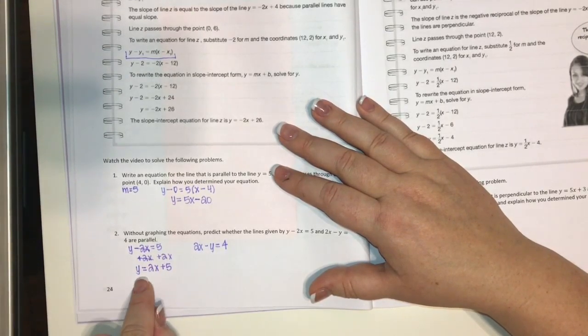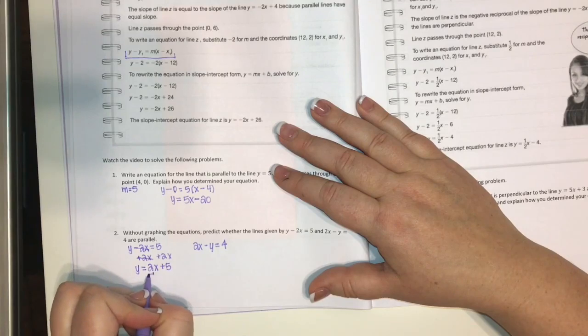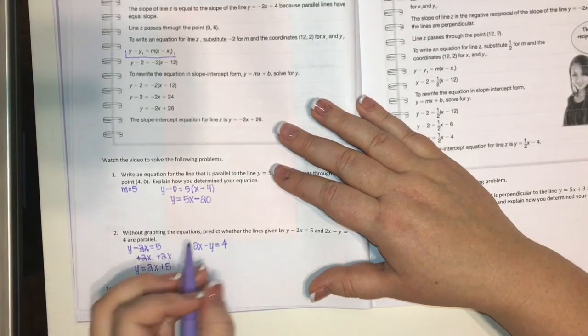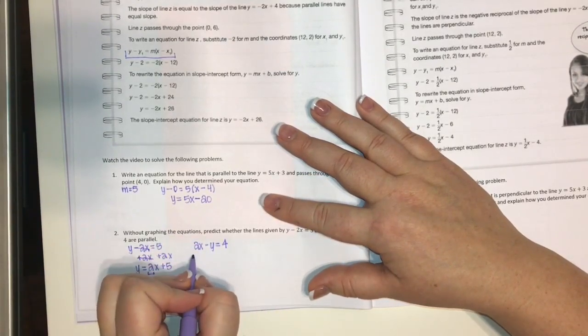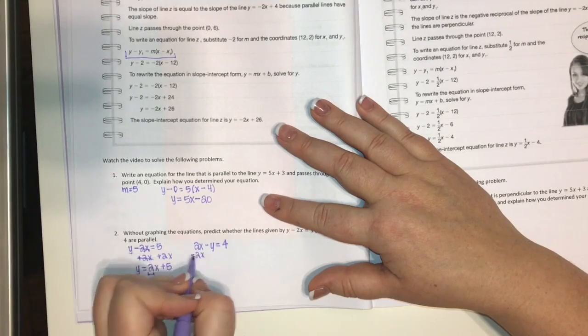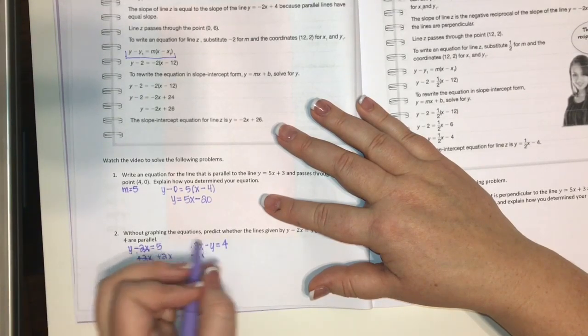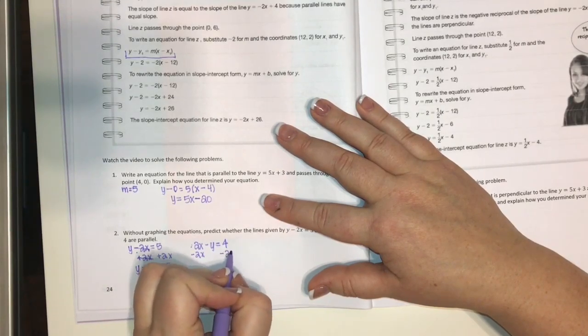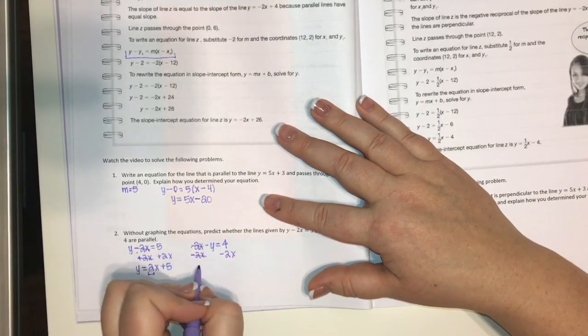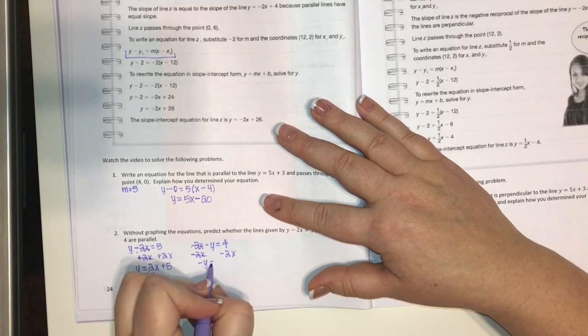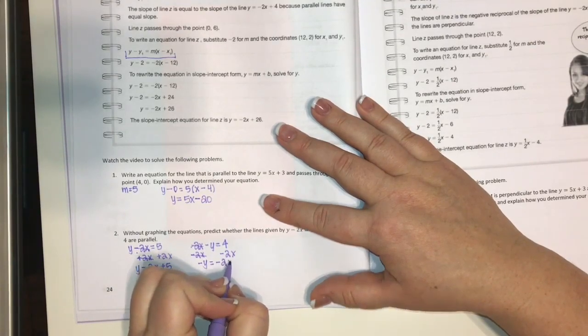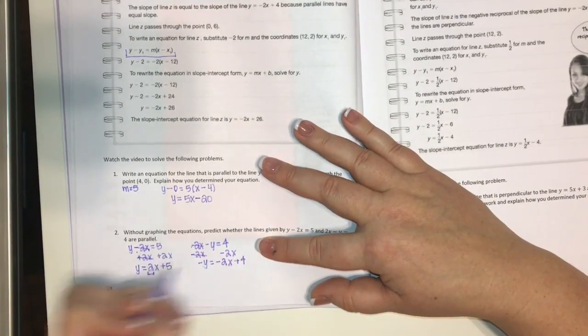So now I'm in y equals. I know what my slope is. Here's my slope. It's 2. So let's do the same thing over here. Now I'm going to subtract my 2x. Because see, over here was a subtraction, or a minus. Over here is a plus. So I'm going to do the opposite. So minus 2x. Those cancel. Negative y equals negative 2x plus 4.